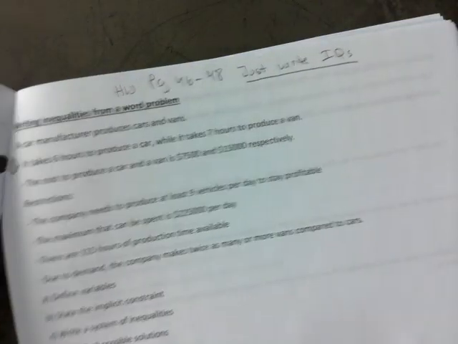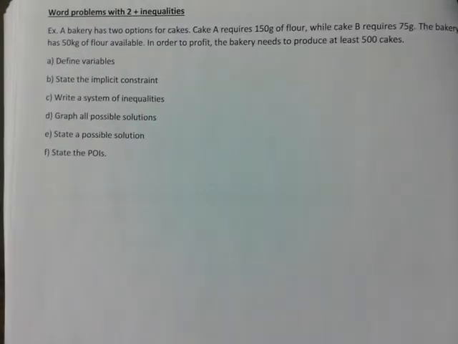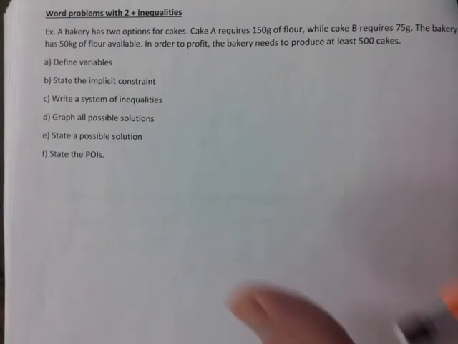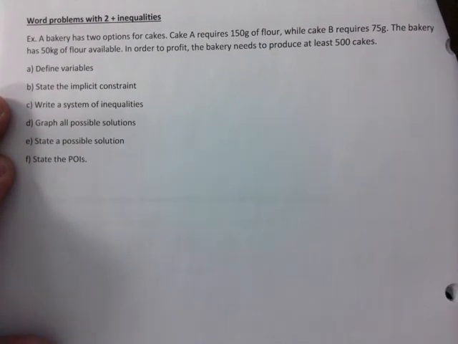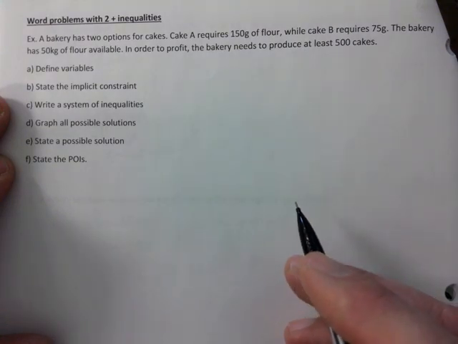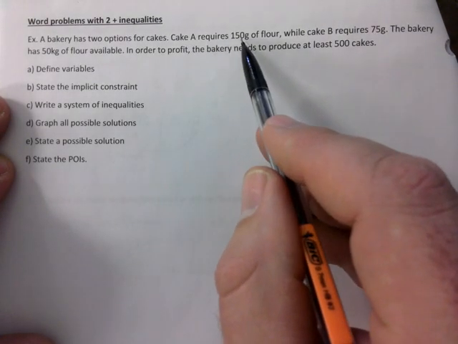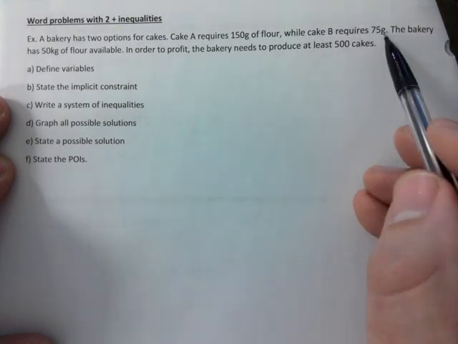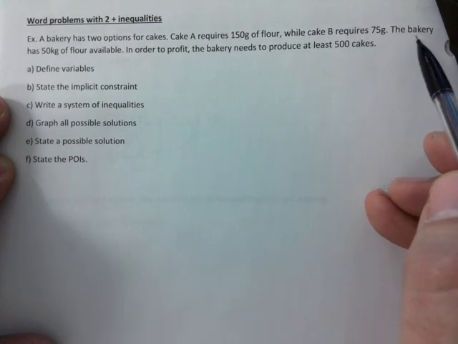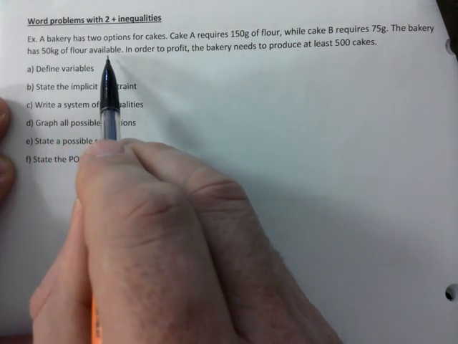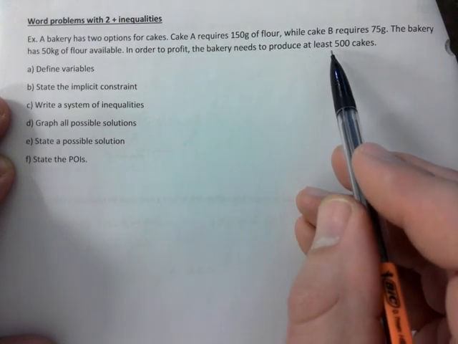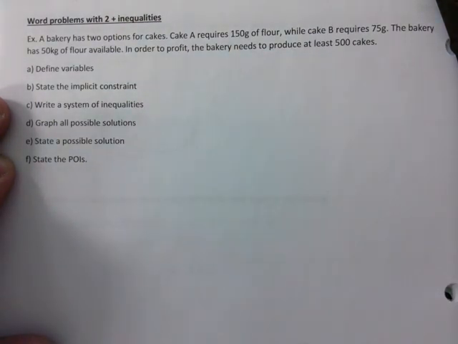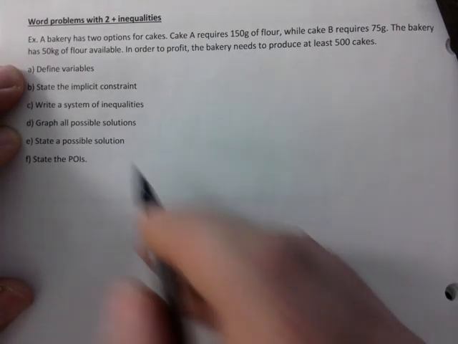And so let's do 45 together before we go, and that's going to be it. Page 45. I'm not going to graph or anything like that. I just want you to write. It's very important for you to know how to do this. A bakery has 2 options for cakes. Cake A takes 150 grams of flour, B 75 grams of flour. The bakery has 50 kilograms of flour available. In order to profit, the bakery needs to produce at least 500 cakes.